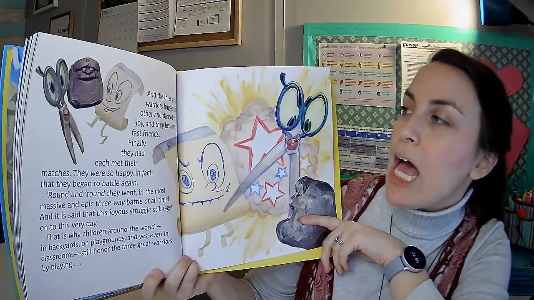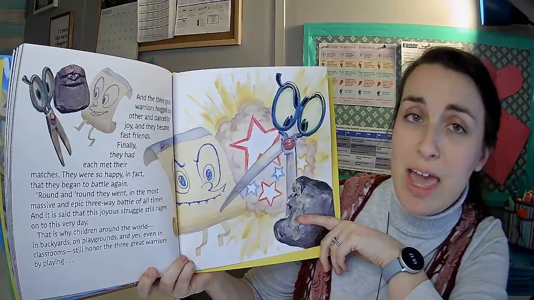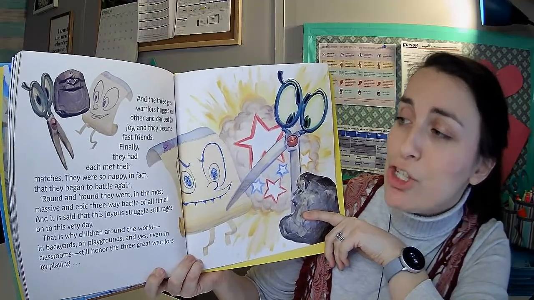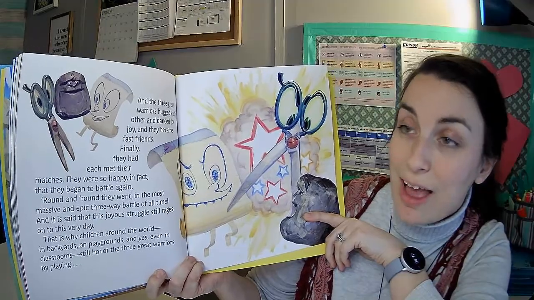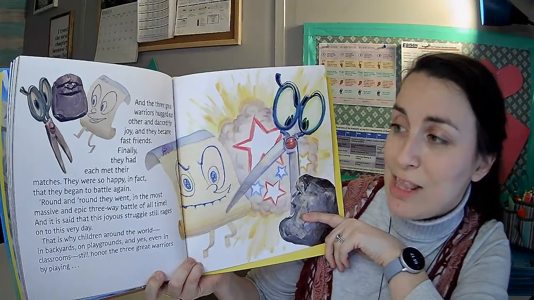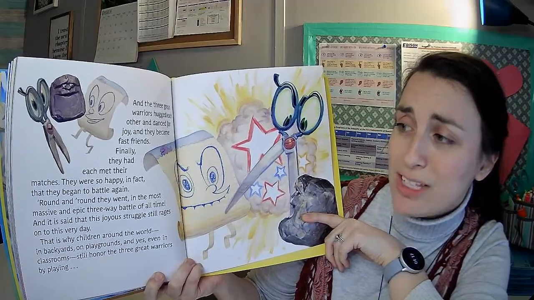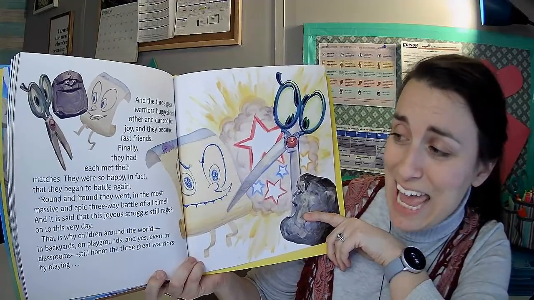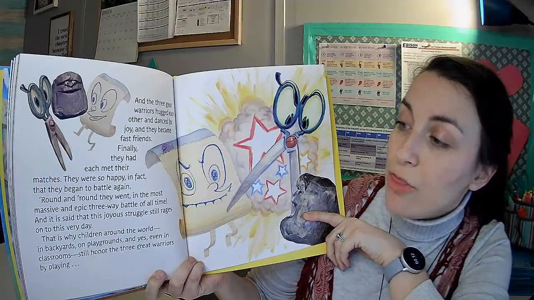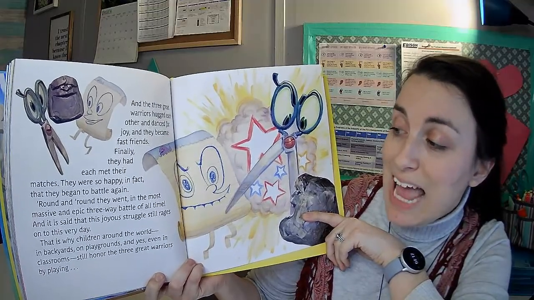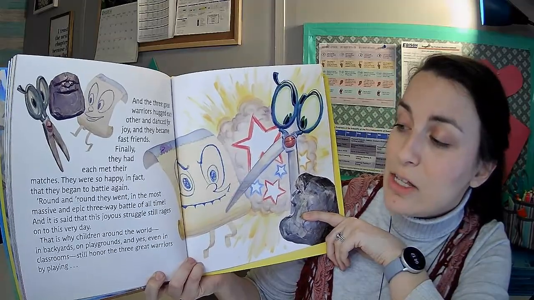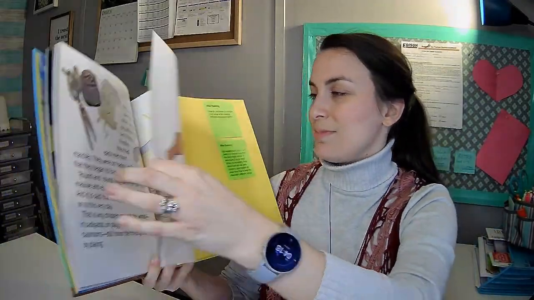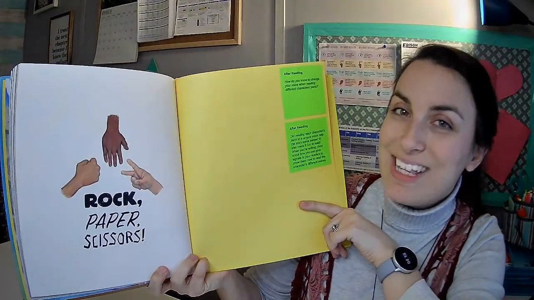And the three great warriors hugged each other and danced for joy, and they became fast friends. Finally, they had each met their matches. They were so happy, in fact, that they began to battle again. Round and round they went in the most massive and epic three-way battle of all time. And it is said that this joyous struggle still rages on to this very day. That is why children around the world, in backyards, on playgrounds, and yes, even in classrooms, still honor the three great warriors by playing rock, paper, scissors.